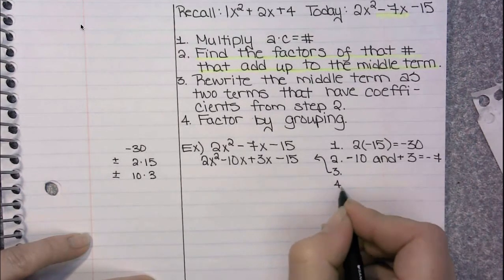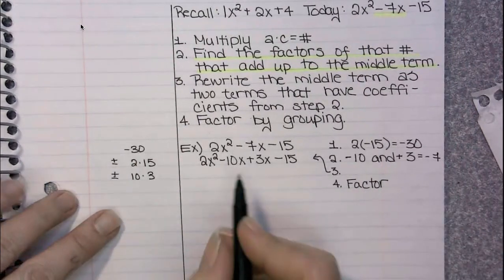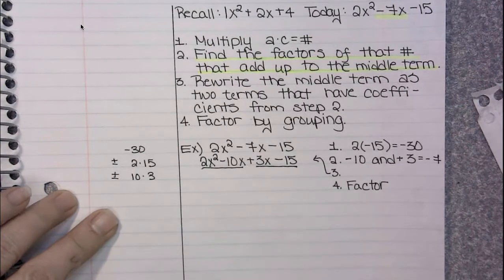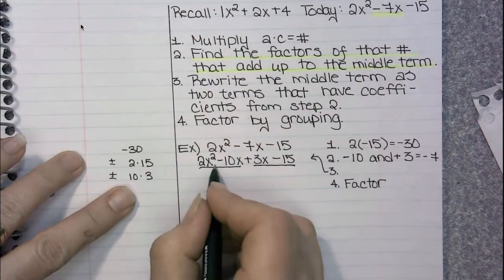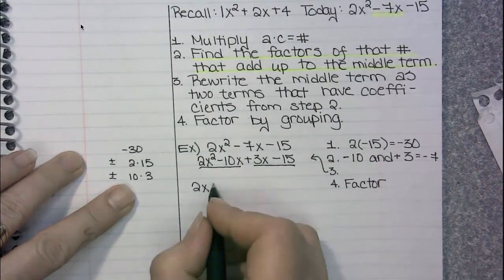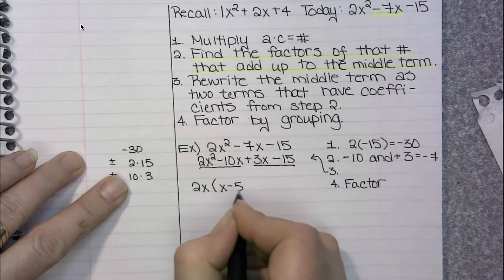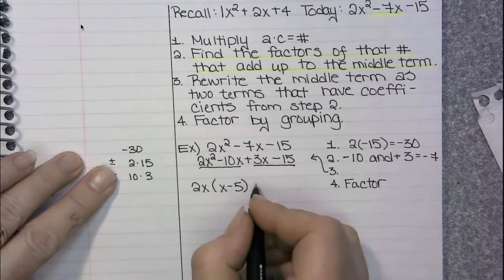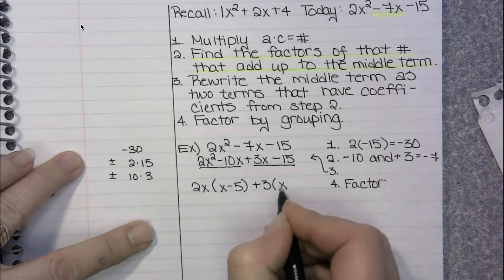And step 4, we're going to factor by groups. So I'm going to group these two together, and I'm going to group these two together, and I'm going to factor out their greatest common factor. So with 2x squared and negative 10x, I know 2x goes into both of those, and what I have left is x minus 5. And then I have positive 3x and negative 15. I know that positive 3 goes into both of those, and then I get x minus 5.